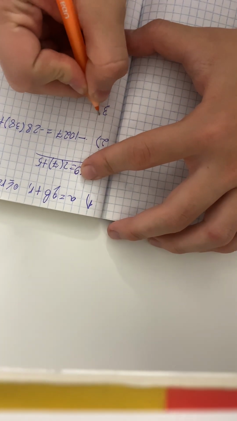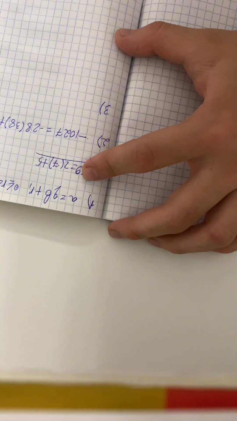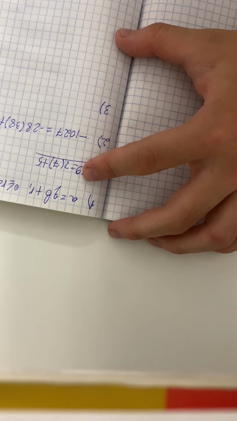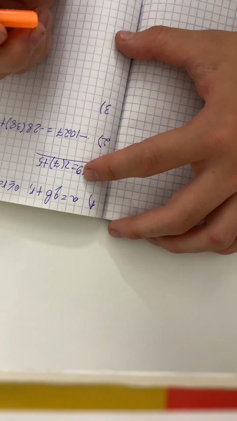So third. In the third, we are doing the Euclidean algorithm exercise. So now let's talk about the greatest common divisor, or just GCD, the largest number that divides two given integers.